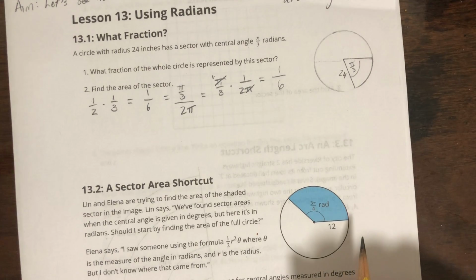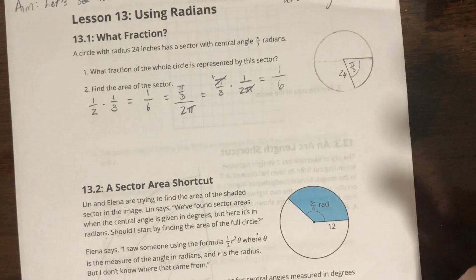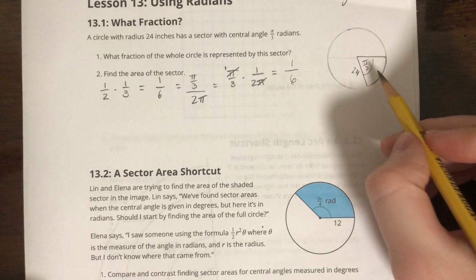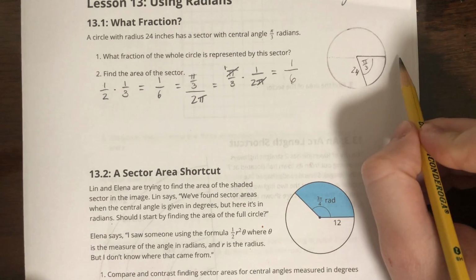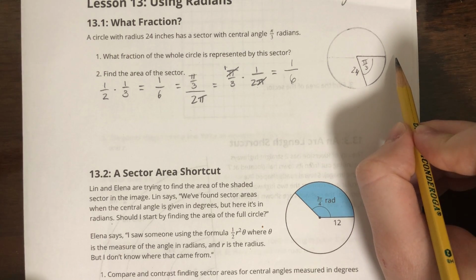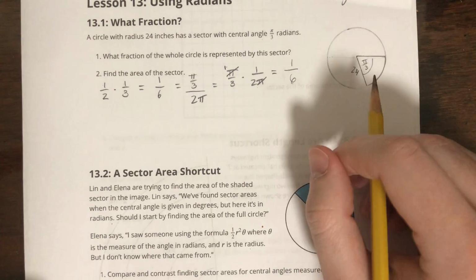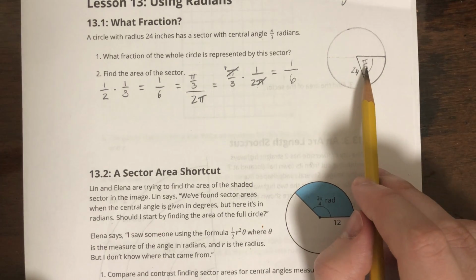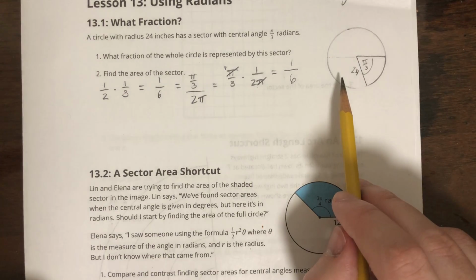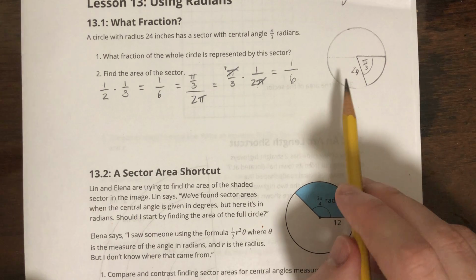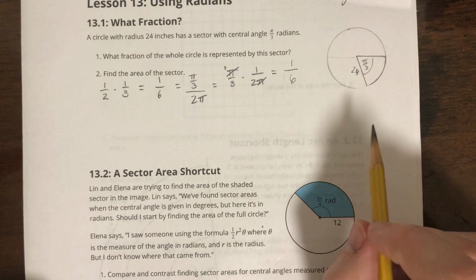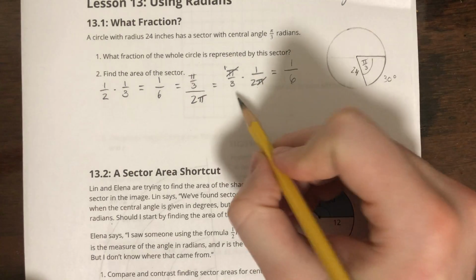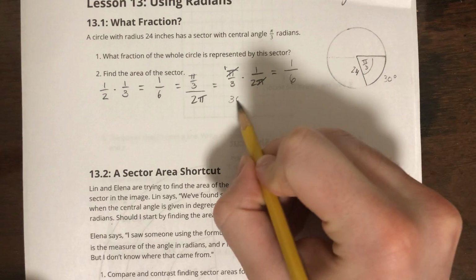A third way I could think about it is I could use degrees if maybe radians is not something I am super comfortable using. I know that half of this circle is 180, that's pi radians. That one is one that you should probably commit to memory. This is a third of 180, so that's equal to 60. 1/3 of 180 is 60. 1/3 of 18 is 6. So I could think of it as 30 degrees instead.